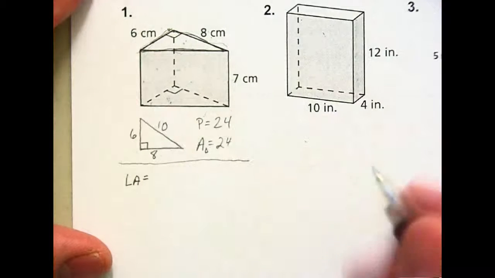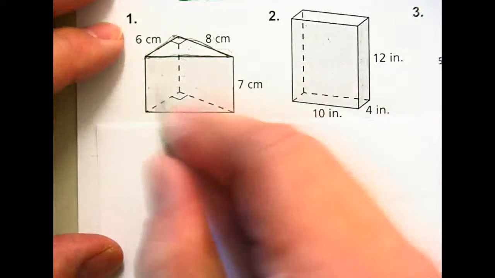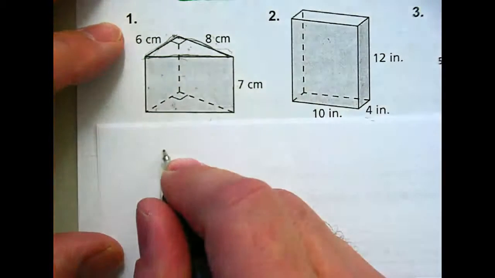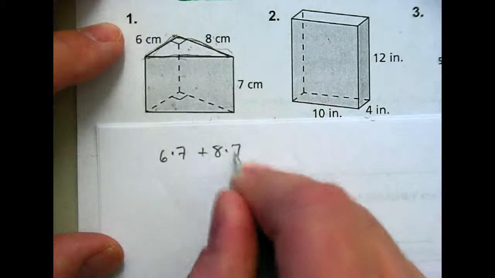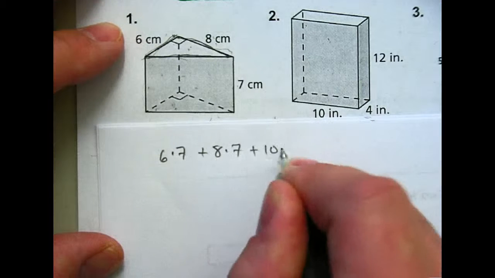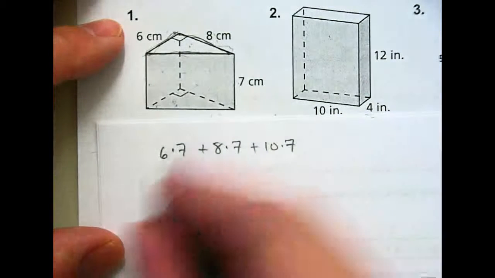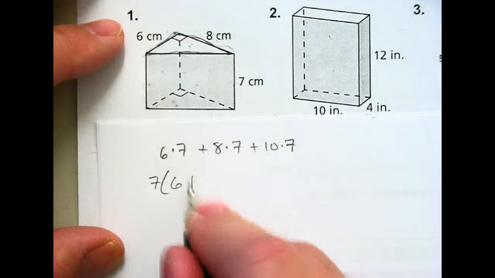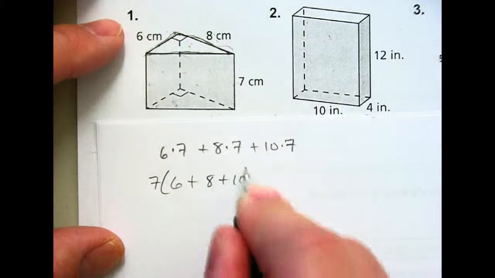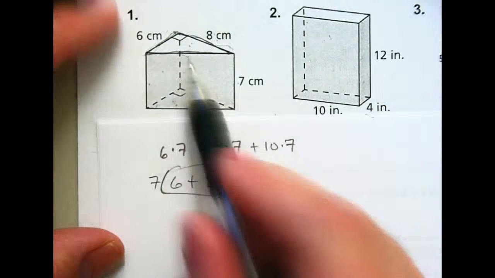If you think of it this way, if you think of this figure and you go, well, to find the lateral area, the wrapping of this, I'm taking 6 times 7 and I'm adding it to 8 times 7, then I'm adding it to 10 times 7. And you're like, well, really, those have a 7 in common? Algebra, we call that factoring. We take that 7 out, and we really have 6 plus 8 plus 10 left. Everyone with me? 6 plus 8 plus 10 is called?